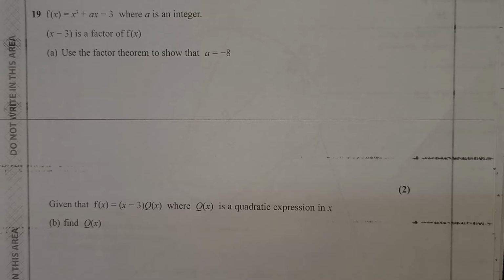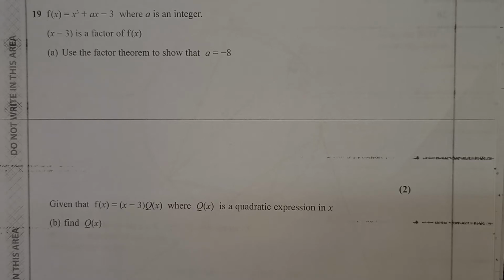So let's go on. f(x) is equal to x cubed plus ax minus 3, where a is an integer. x minus 3 is a factor of f(x). Part a: use the factor theorem to show that a is equal to minus 8.